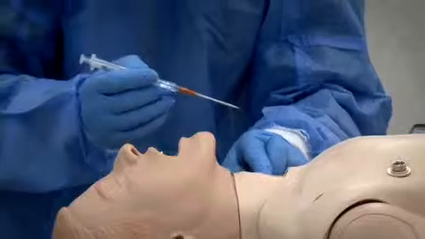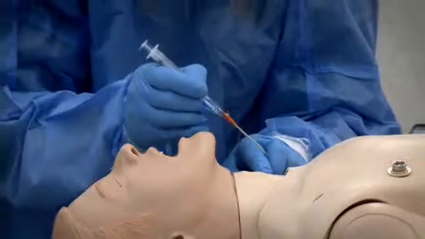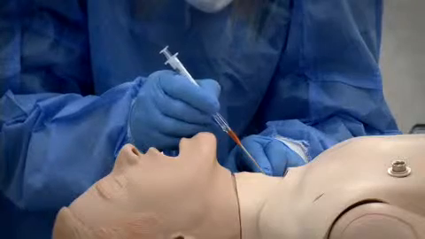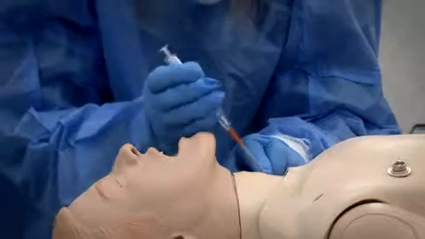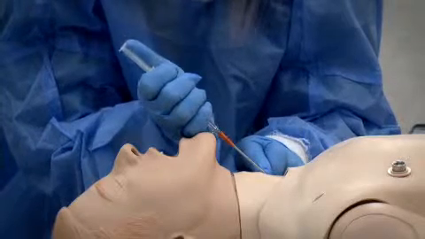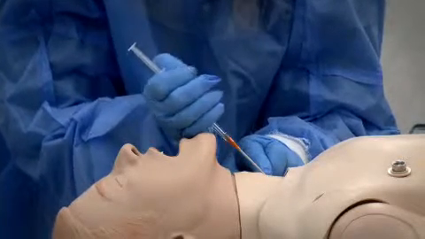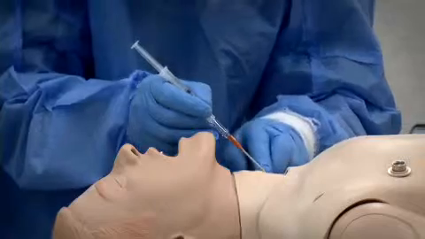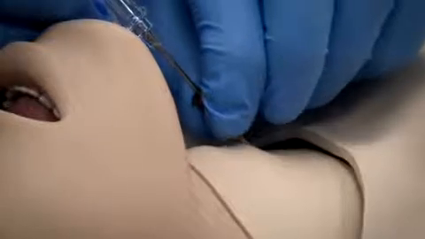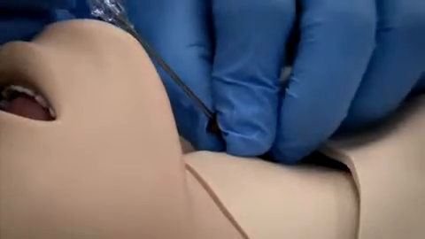Once you feel the membrane has been penetrated, aspirate for free air using the 3 cc syringe. If the plunger releases freely, the tip of the needle is in the trachea. Advance the catheter off the needle and into the trachea while holding the needle and syringe steady without advancing or retracting. Once the hub of the catheter is seated against the skin, withdraw the needle and syringe and dispose safely.